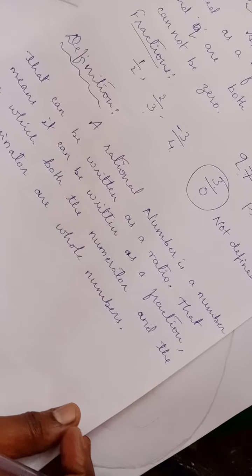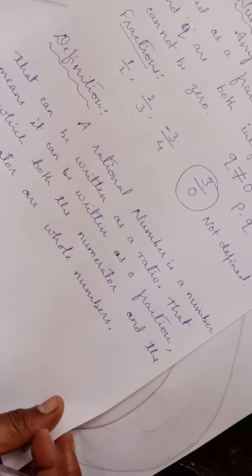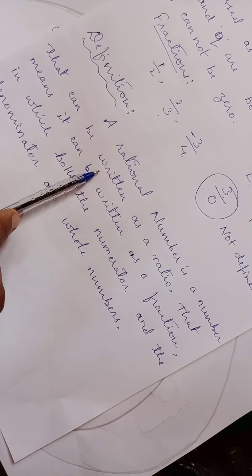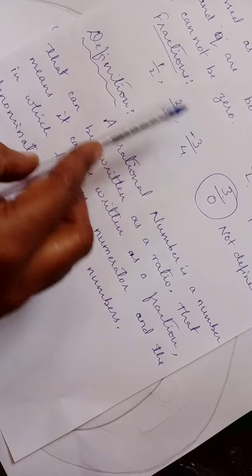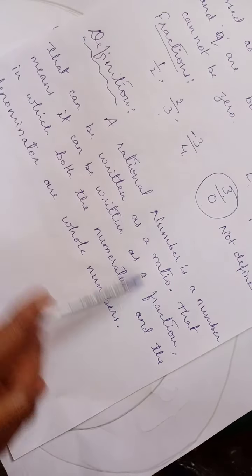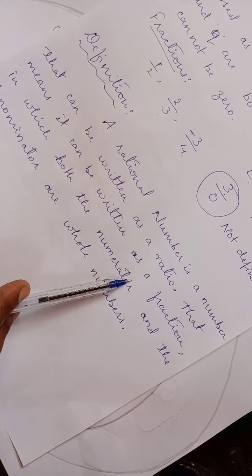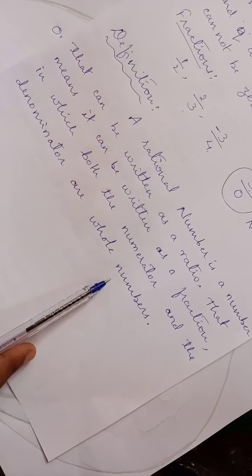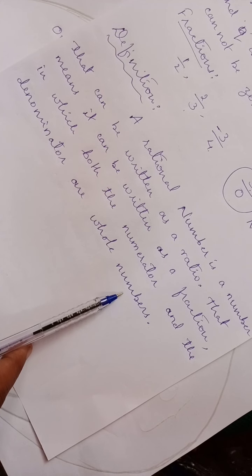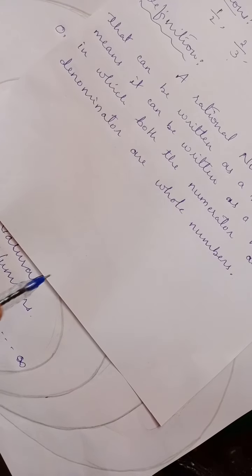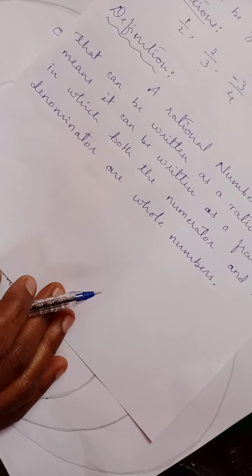Coming to the next definition of a rational number. A rational number is a number that can be written as a ratio, that is 2 by 3, we can write it in the form of a ratio also. So that means it can be written as a fraction in which both the numerator and the denominator are whole numbers.